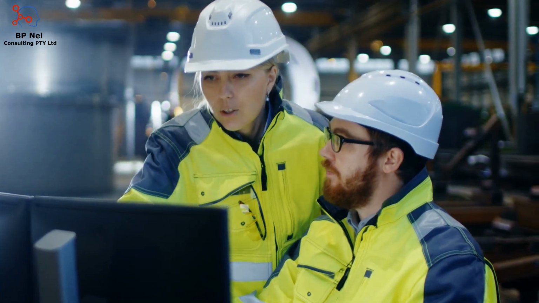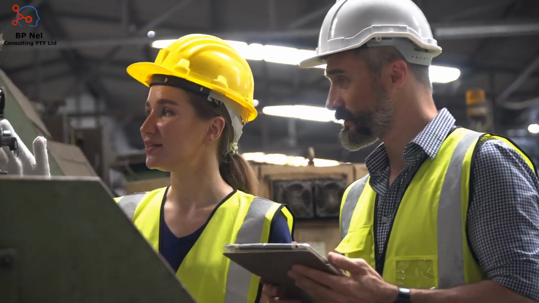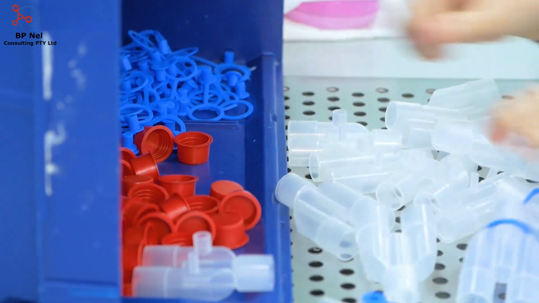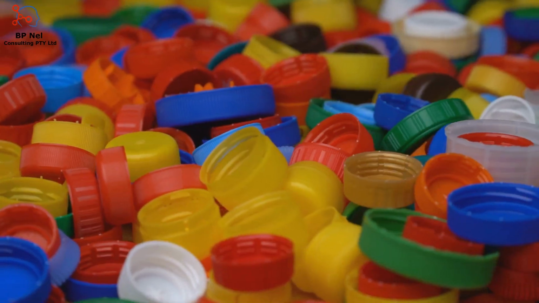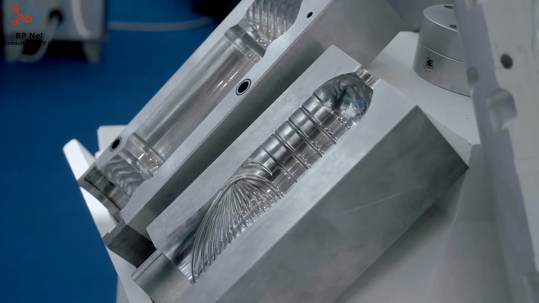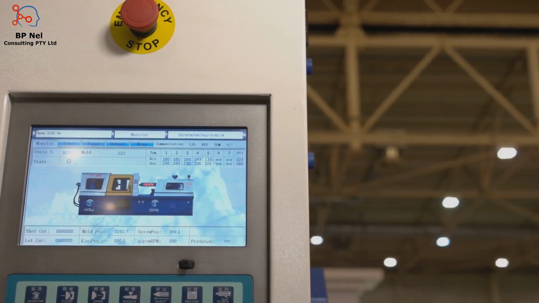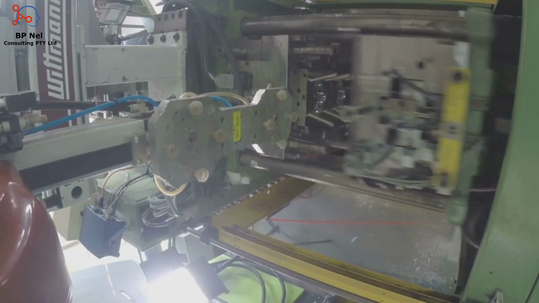Every undercut increases tooling cost and slows production. Analyze each feature. Is the undercut essential or can it be redesigned? Clever design can maintain function while keeping molds simple and affordable. Less complexity means faster, cheaper, and more reliable production.